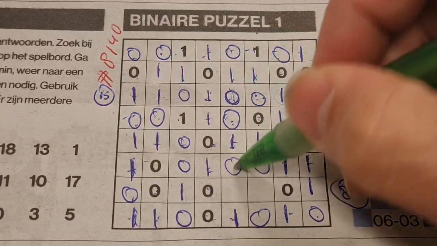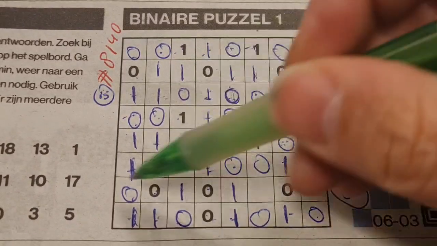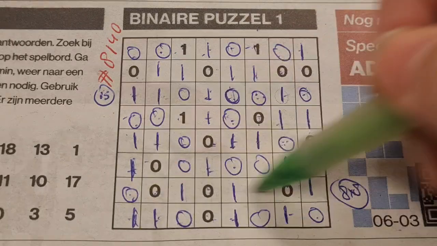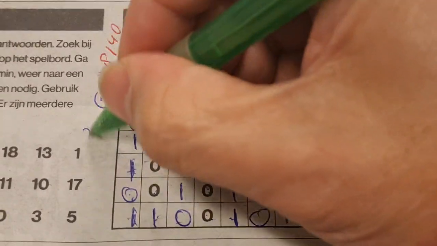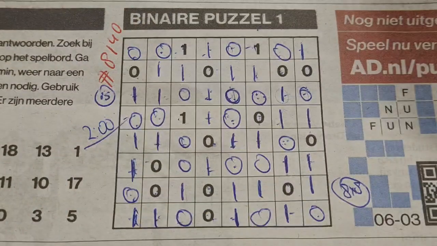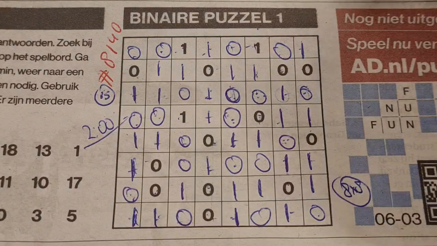And 1, 2, 3, 4 0s, so the rest are 1s. And 1, 2, 3, 4 0s, so the rest are 1s. Finished in 2 minutes. Well, we solved it again without trouble.